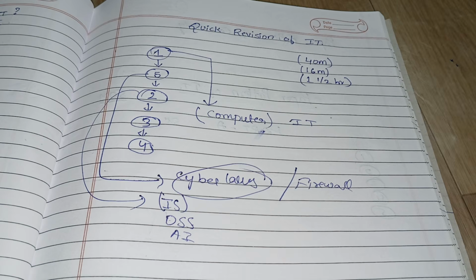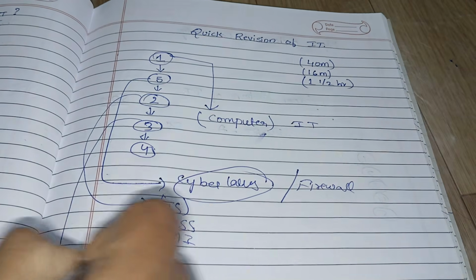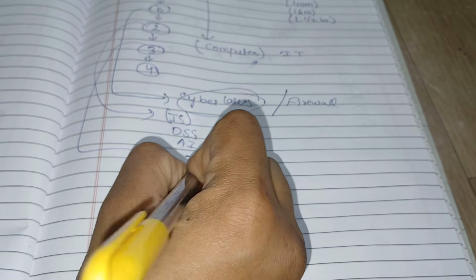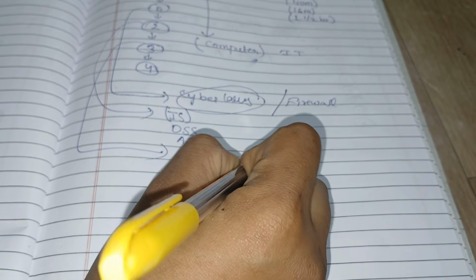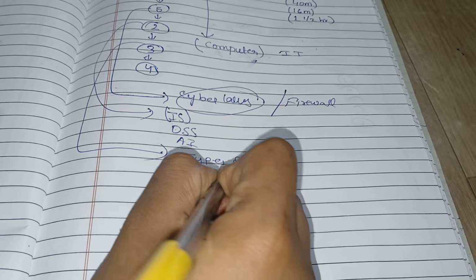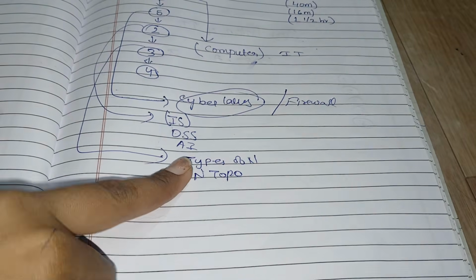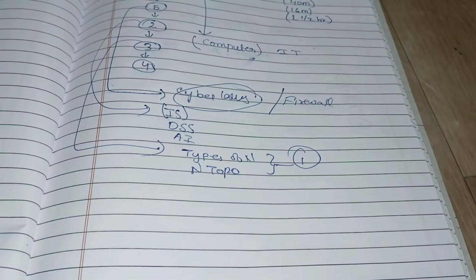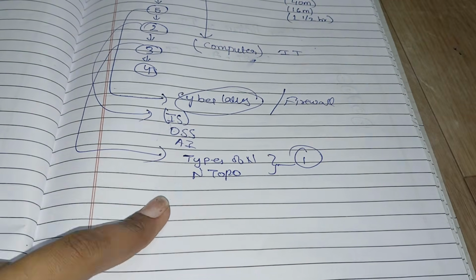Unit number 3 also has fewer questions. You have types of network and network topologies, so these two questions mainly. Definitely you will get one question in your examination, because last time they didn't ask these two.